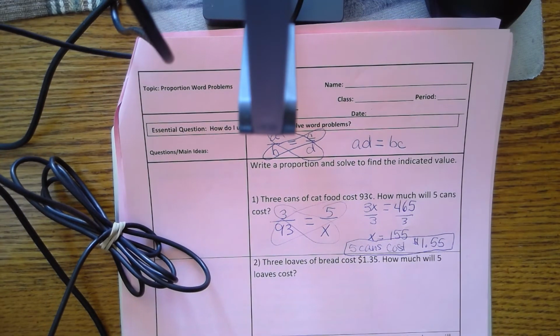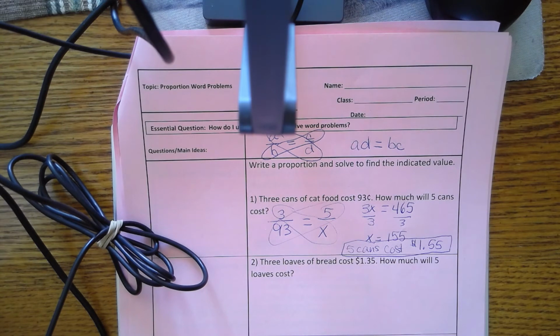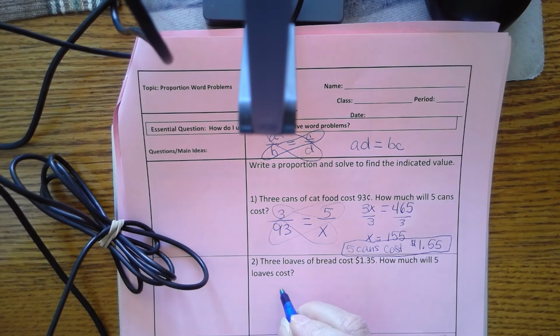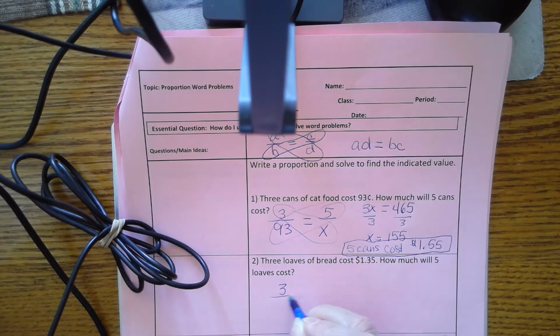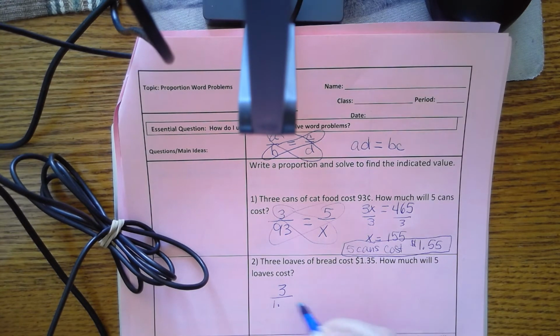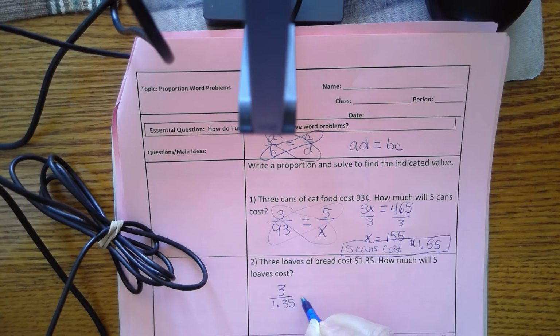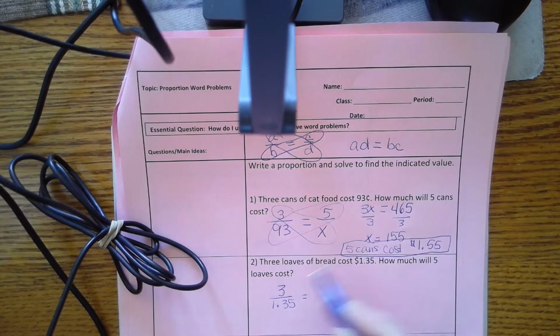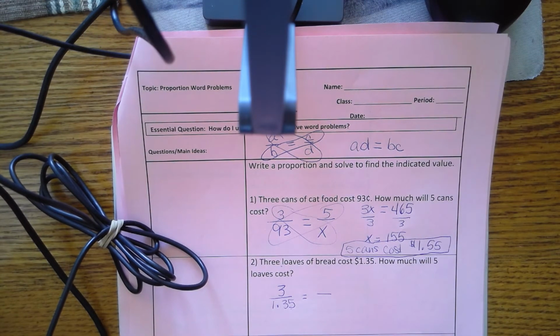All right. Next problem. 3 loaves of bread cost $1.35. How much will 5 loaves cost? So again, I tend to just write that first fraction in the order in which I read it. So 3 and $1.35. Okay, so again, 3 is standing for the number of loaves. This is the cost, so we want to make sure we do the same thing in the second fraction.